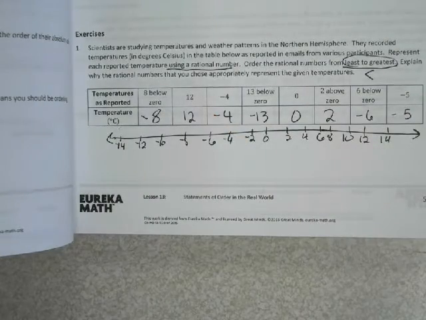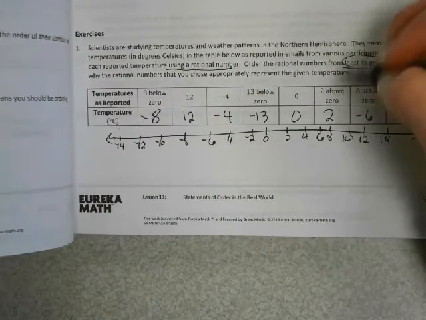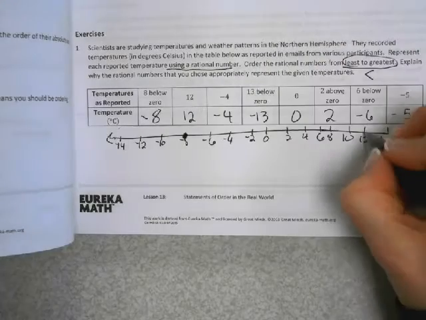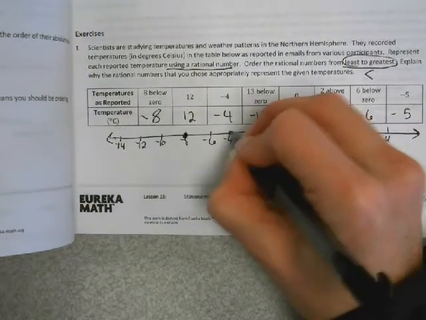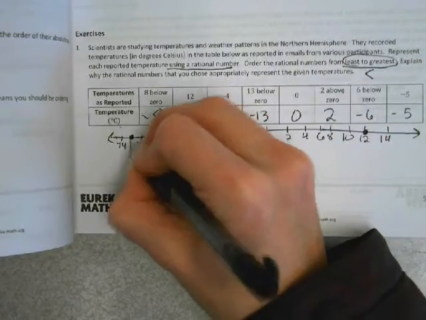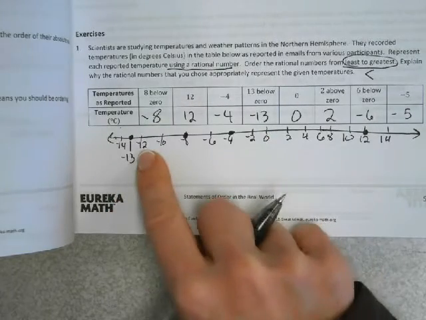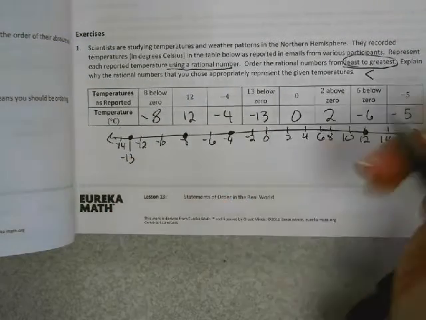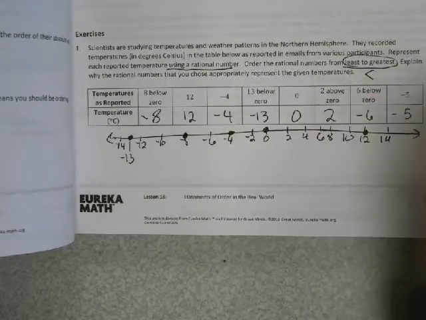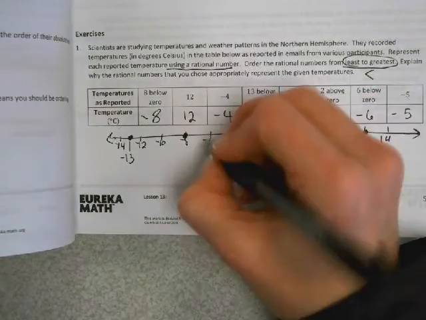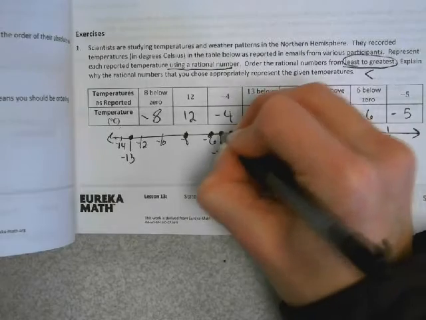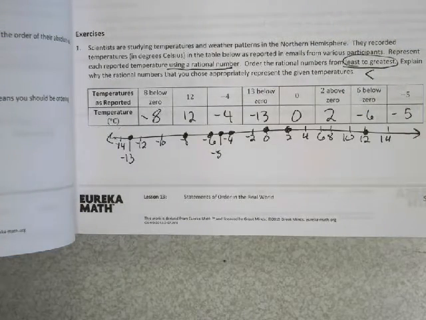And then we just plot the points, and least to greatest would go left to right. So I have a negative 8, a positive 12, negative 4, negative 13. So a negative 13 would be between my 12 and 14, so I just added that in. I have a 0, a 2, a negative 6, and a negative 5.